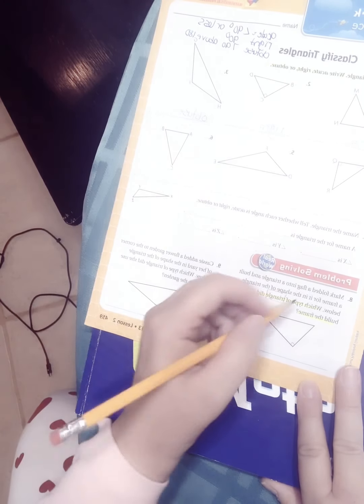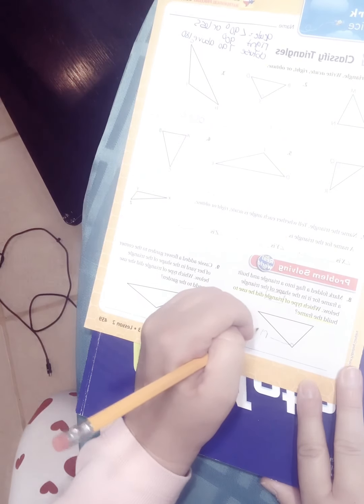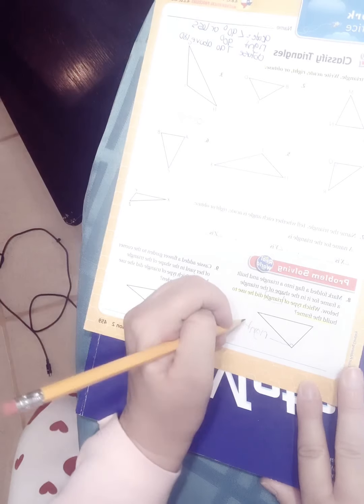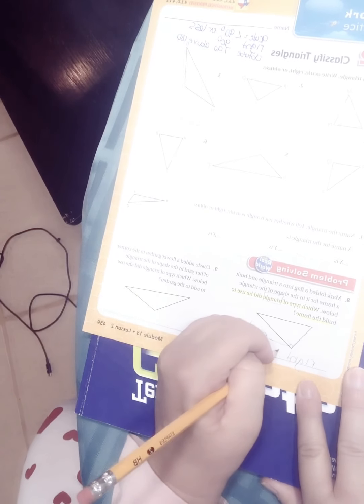I know that a right triangle is 90 degrees, and I know that an obtuse angle is 90 and above. But if I look here, they've given me a clue. That little clue means that's gonna be a right angle. So I'm gonna go ahead and put right, and it's going to be a right triangle.